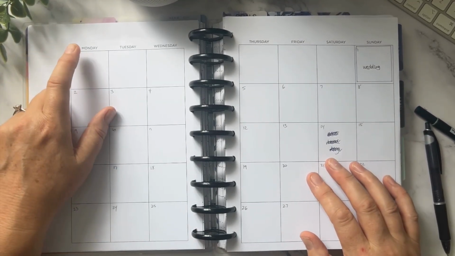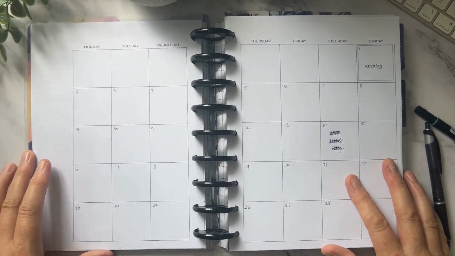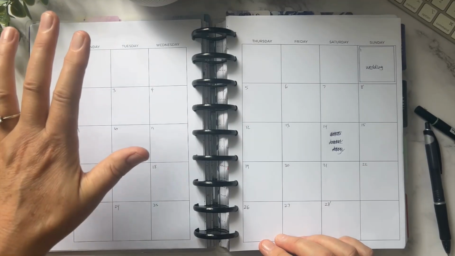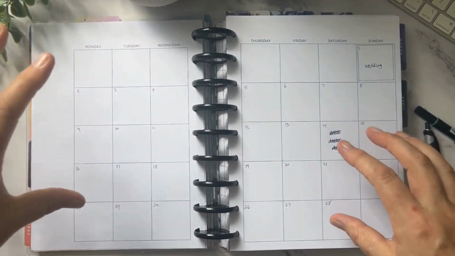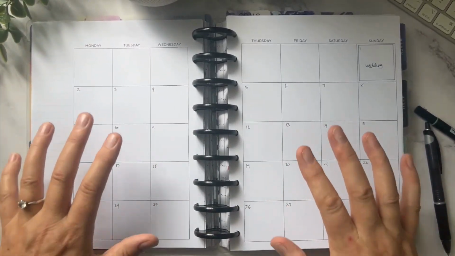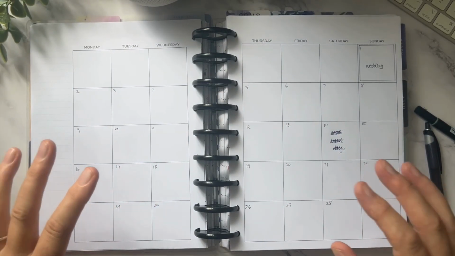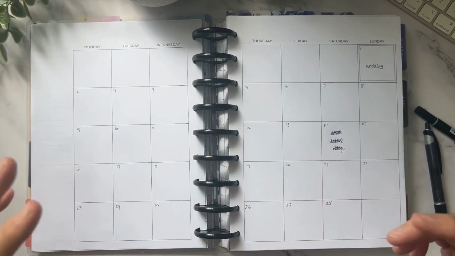But before doing that, I'm updating my monthly spread, which I use an undated spread from Squared Plans. And that's simply because I don't like these Sunday starts that they have in Happy Planners. So I printed out my own and put it in here, and I would go through and date it. Fortunately, it was already dated, so I didn't have to do that.